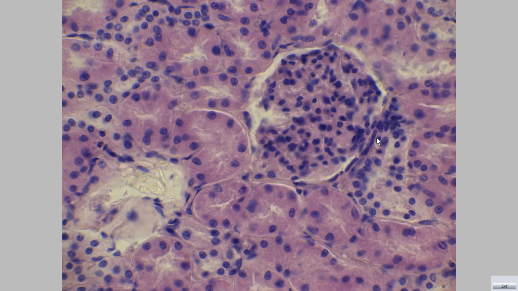Each renal corpuscle has two poles, vascular pole at this region. We can see the cells of distal convoluted tubule become modified from cuboidal to columnar cells. These cells are called macula densa.